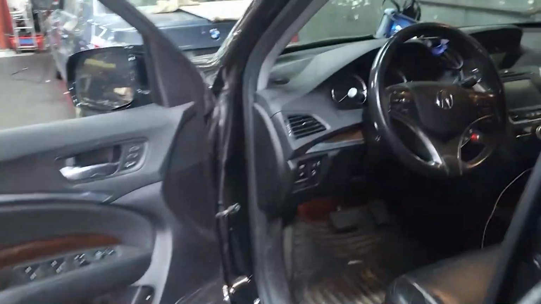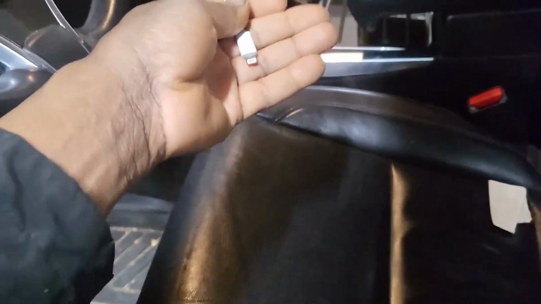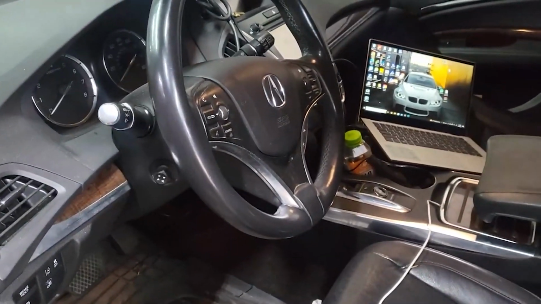So we're gonna check this car here. We have a little bit of a problem. Hopefully I will be able to get a charger because my phone is dying, but I will do something else.